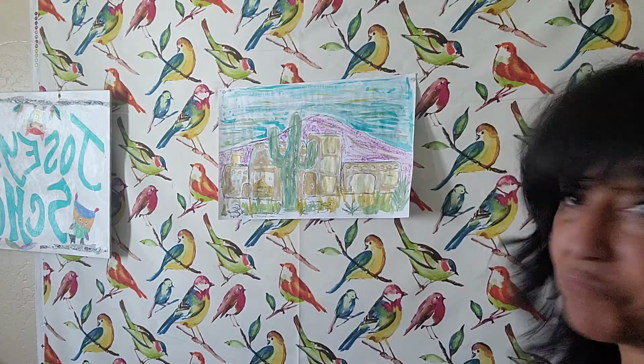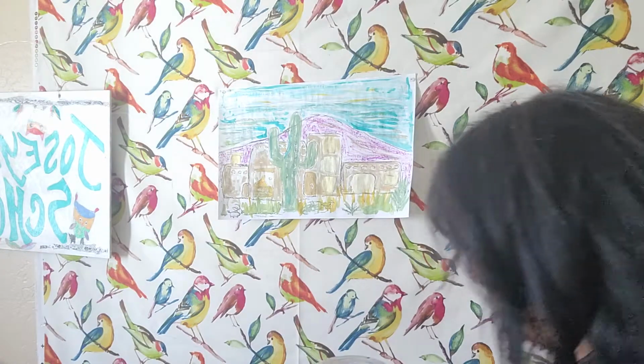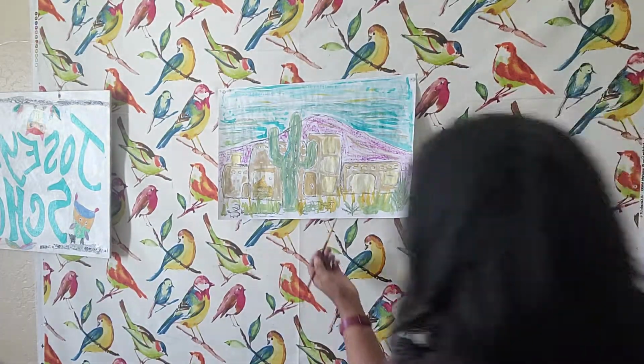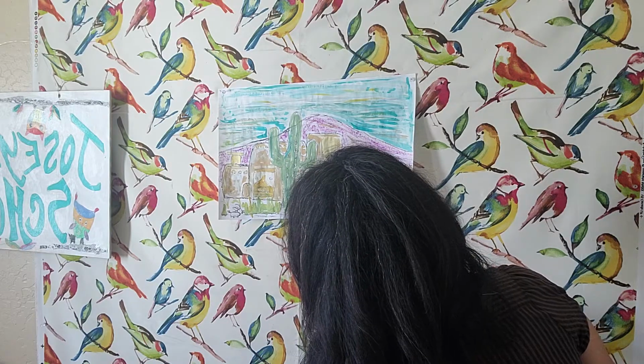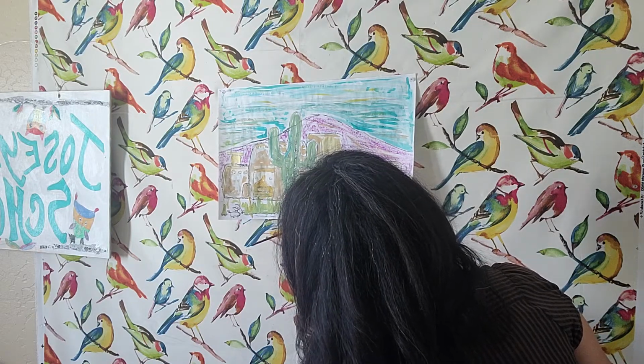All right, so it's coming together, right? I hope you feel the same way about yours. I'm going to go ahead and add a little more color to this background here.